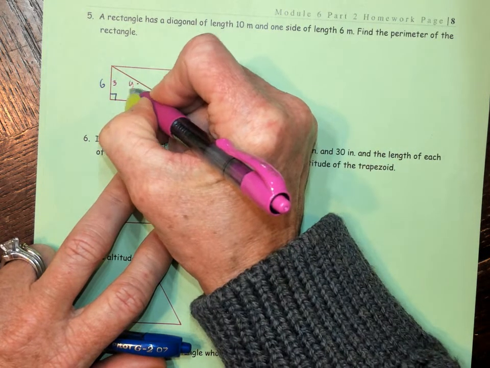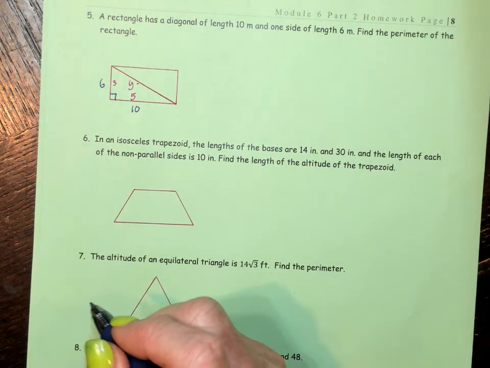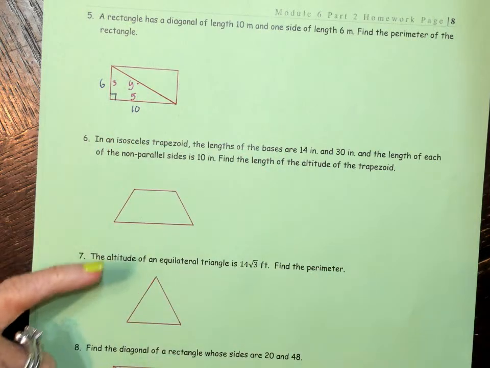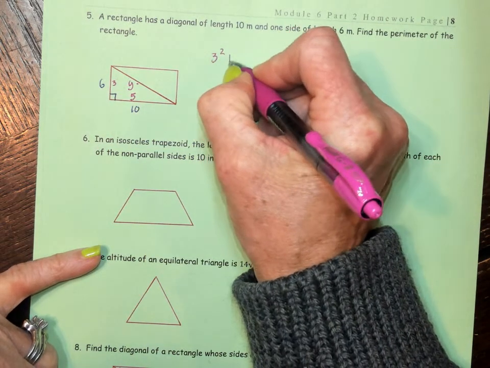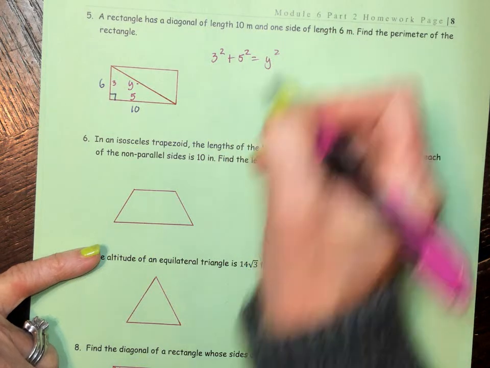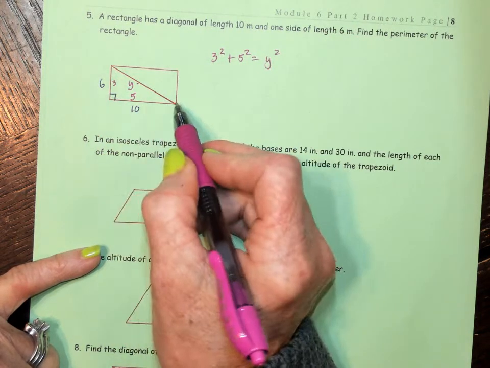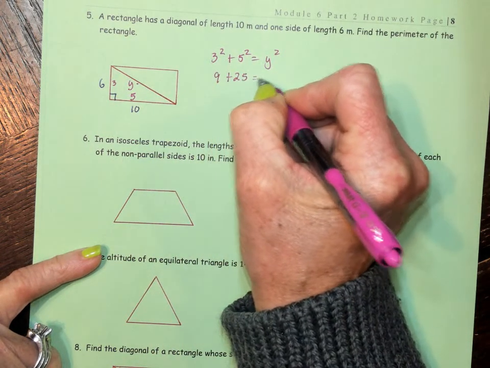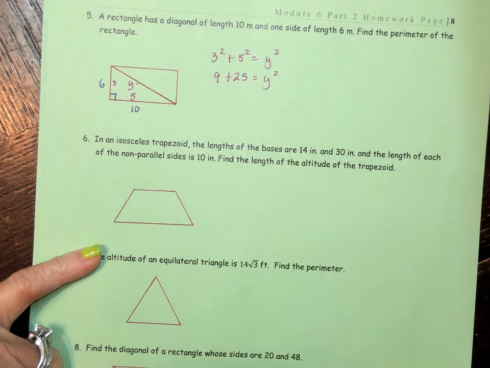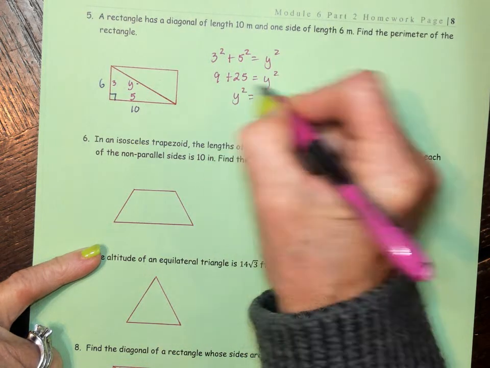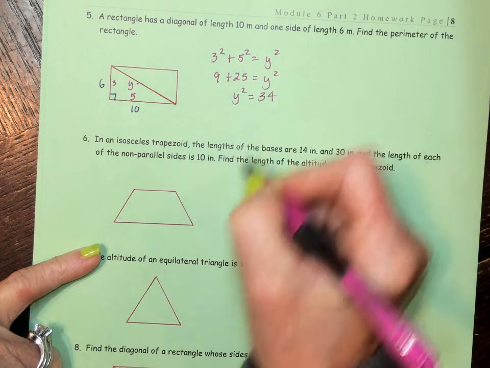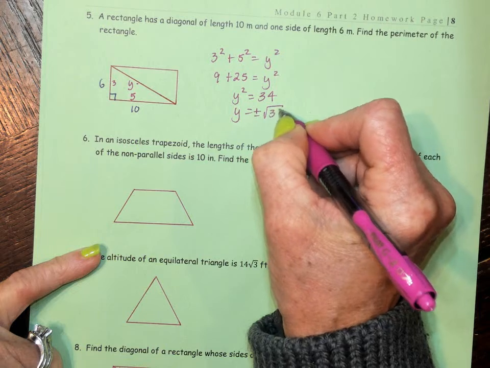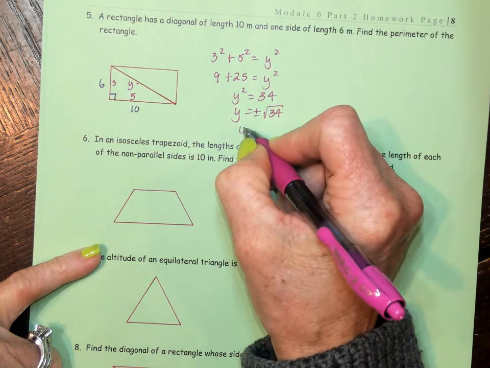So this is where we have to make up a dummy variable for that inside. So we can use Pythagorean theorem on those inside numbers. 3 squared plus 5 squared equals y squared. Leg squared plus leg squared equals hypotenuse squared. That gives us 9 plus 25 is y squared. Y squared is 34. Y is the square root of 34. That does not simplify.